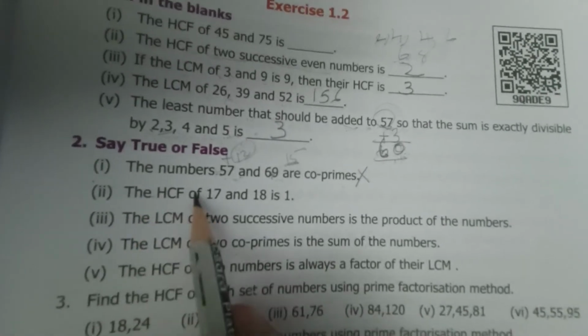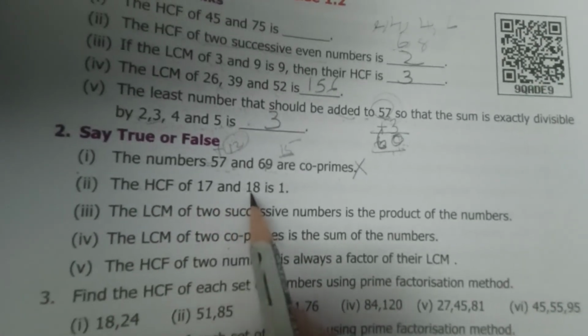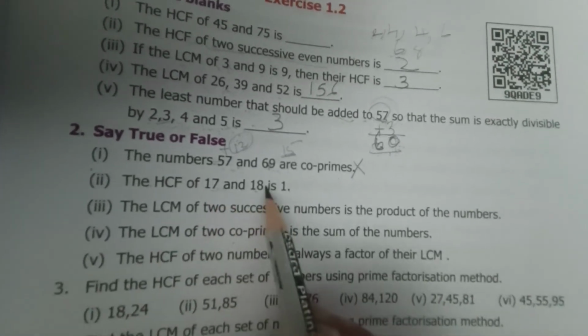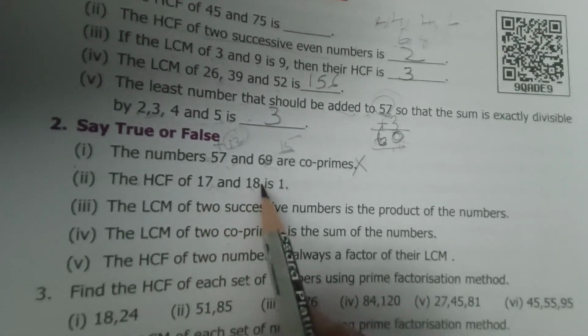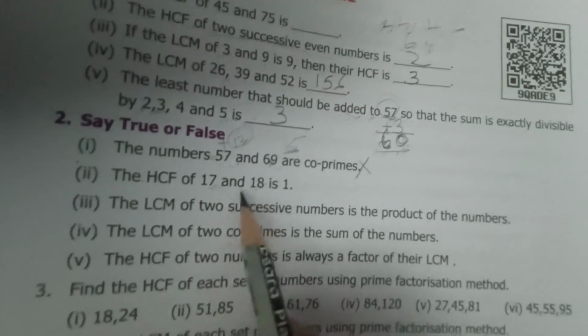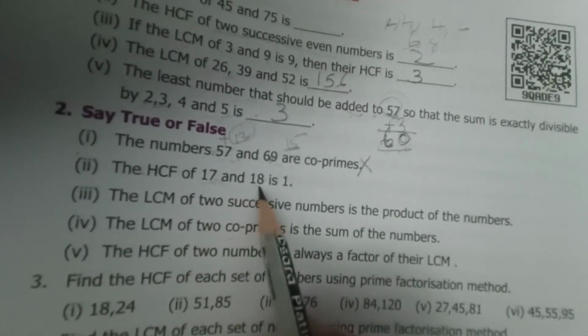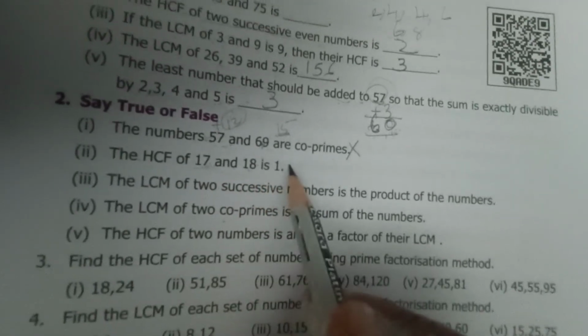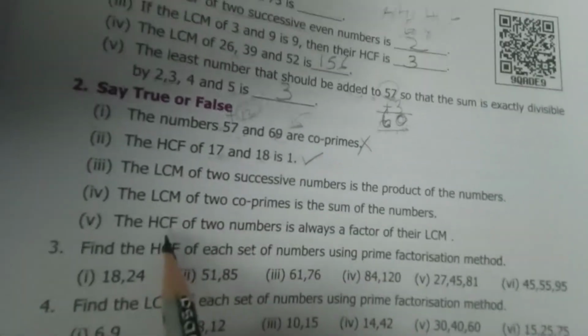Then, the HCF of 17 and 18 is 1. Look at it. What are 17 and 18? They are consecutive numbers, continuous numbers or successive numbers. One comes after the other. So always the HCF of 2 continuous numbers is 1. This is true because they don't have any common factor.